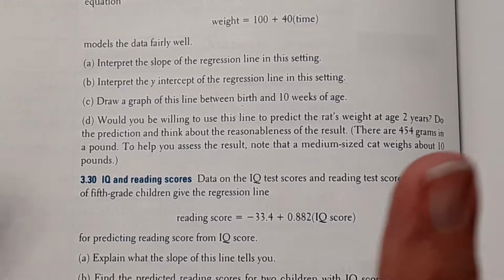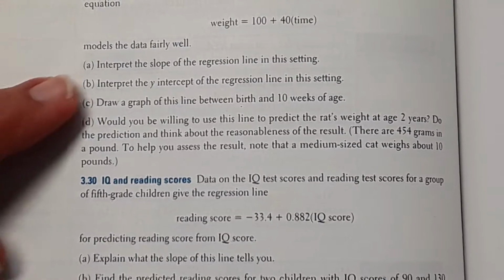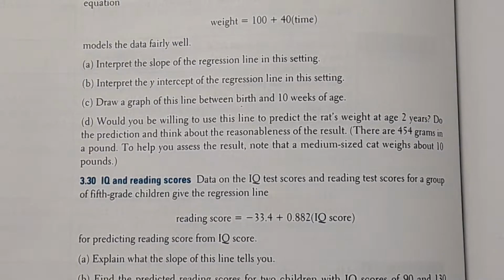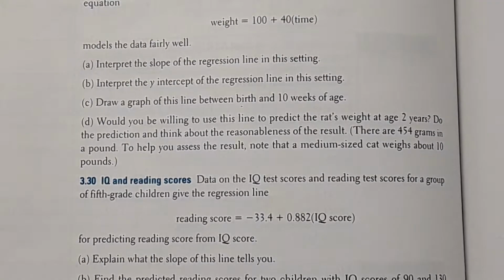Okay, so on page 204, we're doing problem 329. We're going to do parts A, B, and D. I'm not really interested in drawing that graph of the line between birth and 10 weeks. We'll do that later. But I do want you to do A, B, and D because this is going to talk about how to interpret the slope, how to interpret the y-intercept, and it talks a little bit about extrapolation.